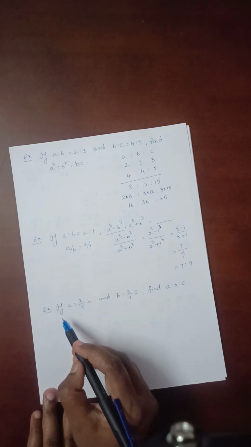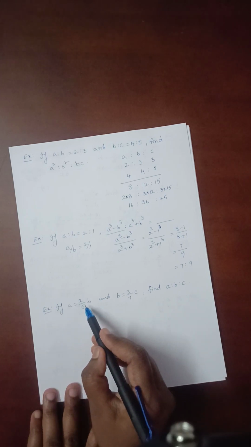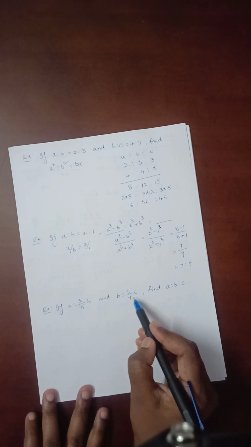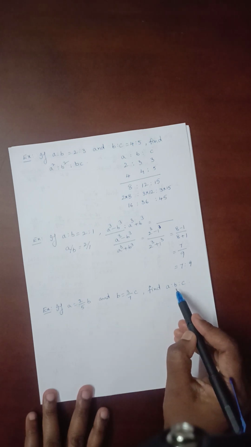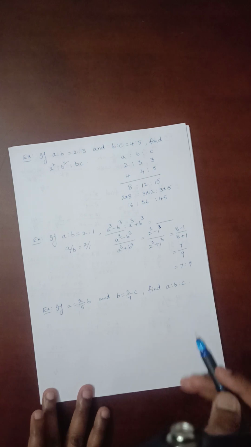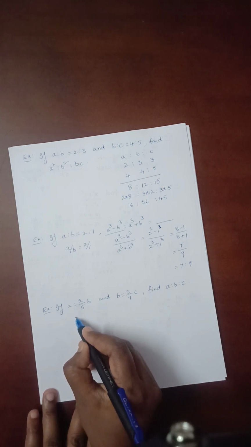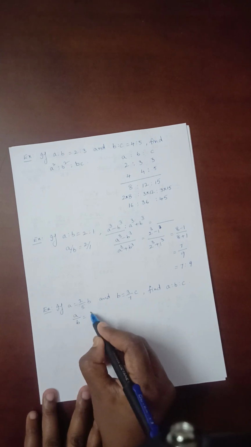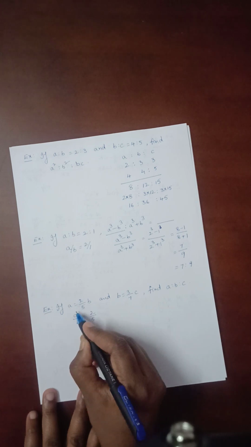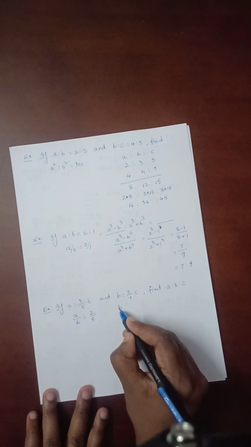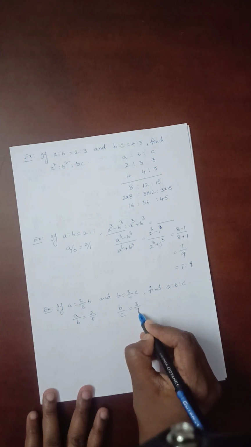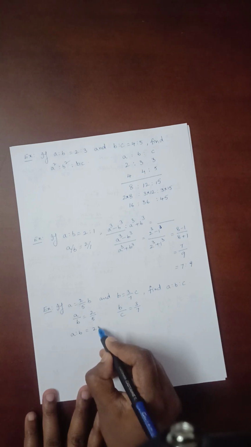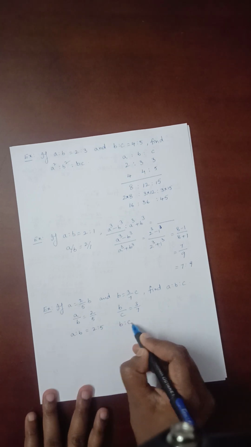Here, one more bit. If A equal to 2 by 5 B and B equal to 3 by 7 C, find A is to B is to C. First we convert A equal to 2 by 5 B as A by B equal to 2 by 5, by doing the cross multiplication. Here B by C equal to 3 by 7. So A is to B equal to 2 is to 5, and B is to C equal to 3 is to 7.